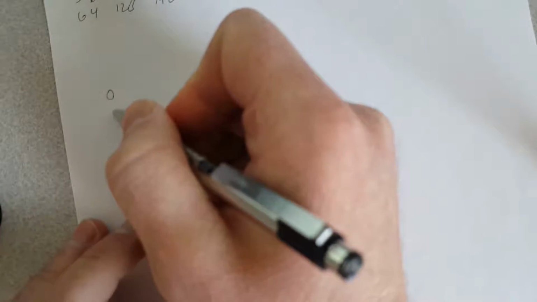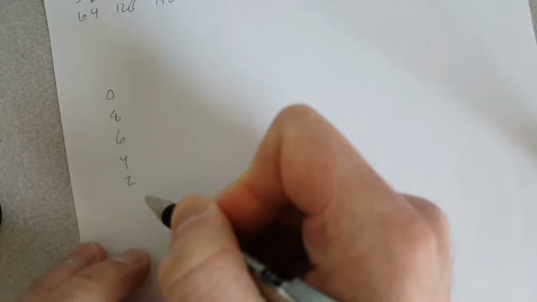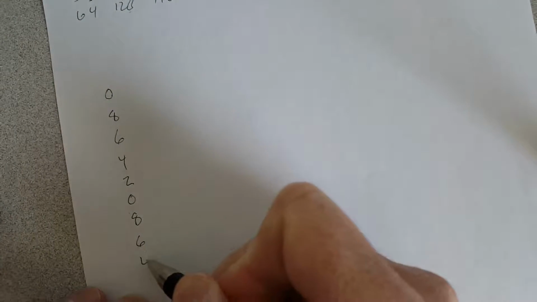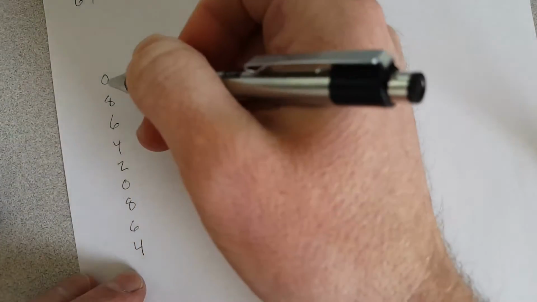Anyways, 0, 8, 6, 4, 2. 0, 8, 6, 4. And this is the only part you really need to think about, on this first row.